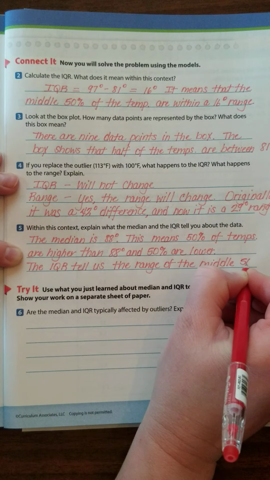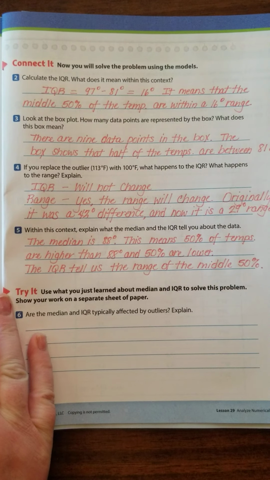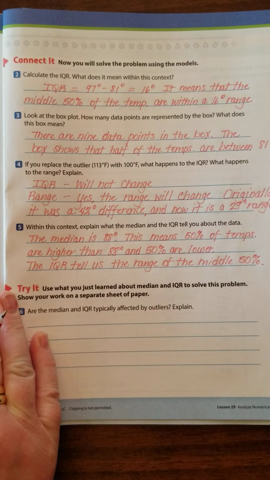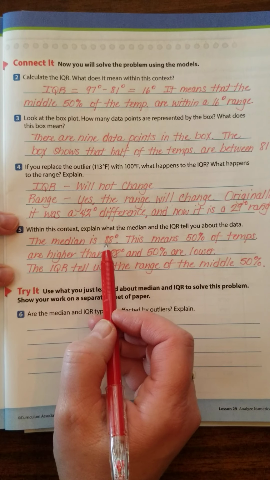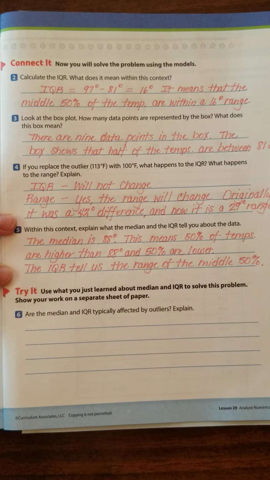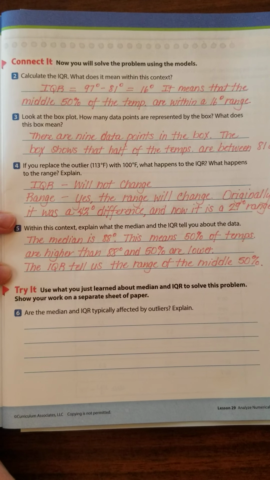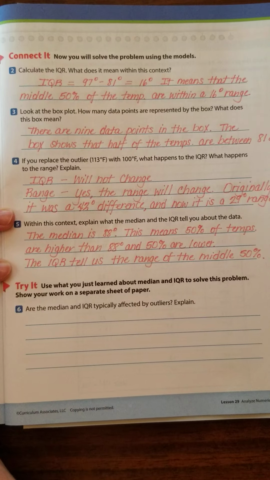Okay, try not to get lost in those words. I know we're using a lot of vocabulary words and sometimes it can get confusing, but if you really think about it, it makes a lot of sense. The median is 88. The median is another word for the middle. And when you have the middle, you know that 50% of the temperatures are going to be above the middle and 50% of the temperatures are going to be below the middle. So it all makes perfect sense if you slow down and think about it.